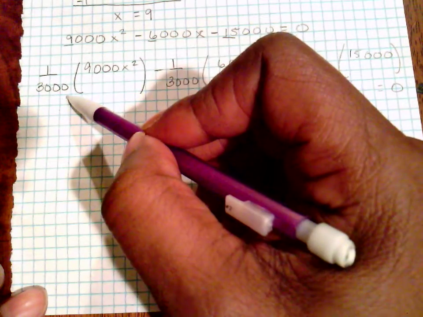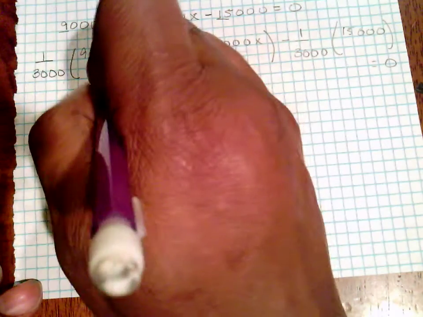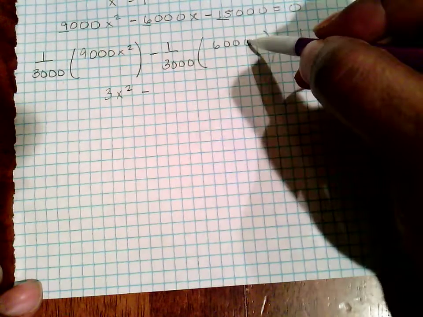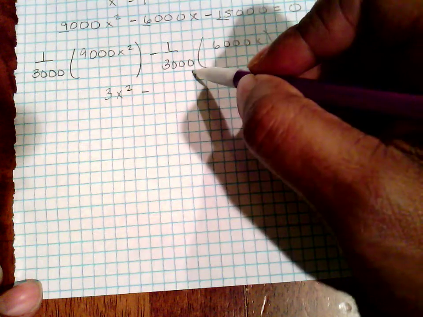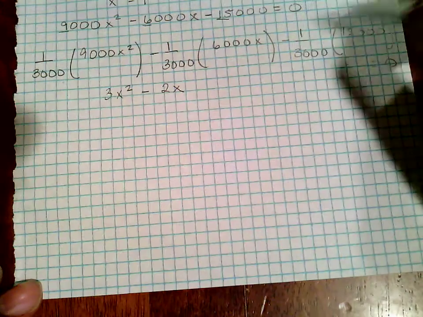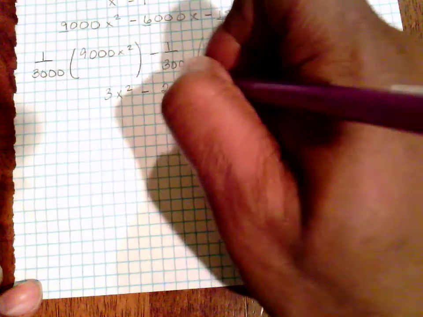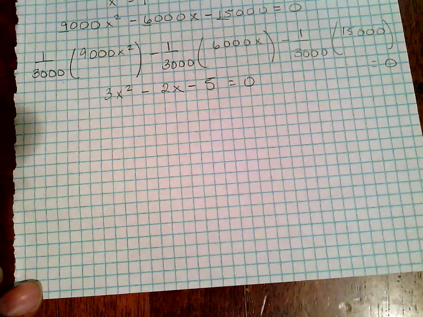Now, let's simplify. 9,000 divided by 3,000 will leave me with 3x squared, minus 6,000 divided by 3,000 will leave me with 2x. And then 15,000 divided by 3,000 will leave me with 5, equals 0.